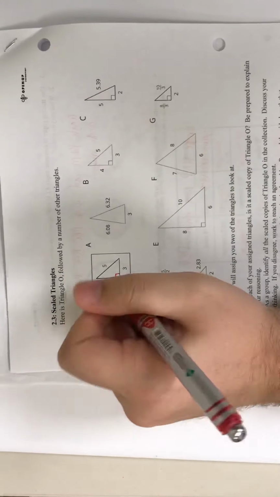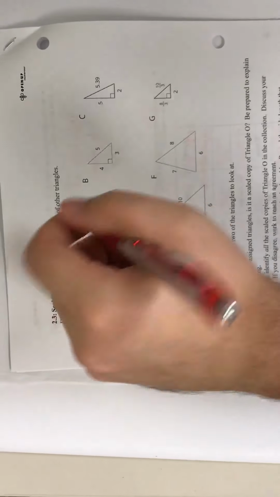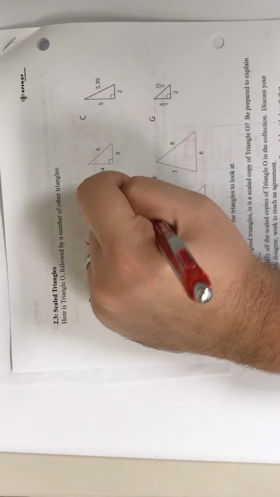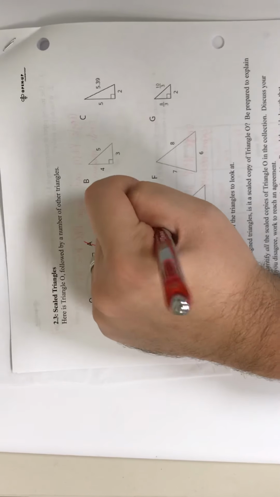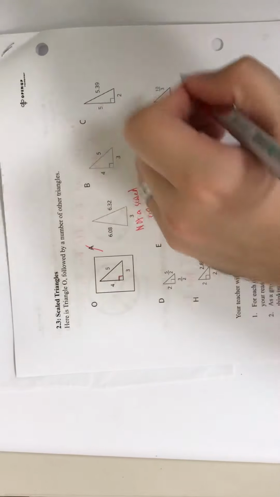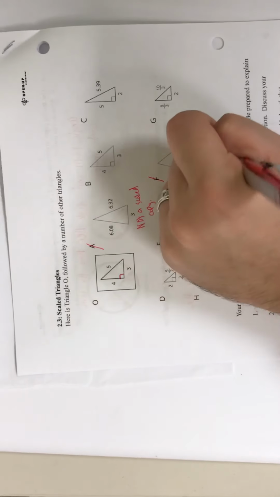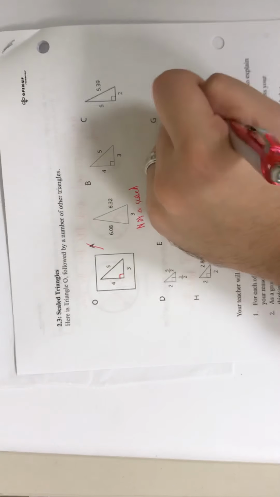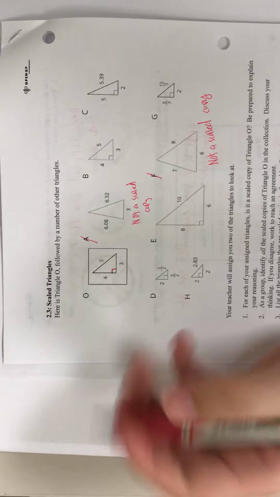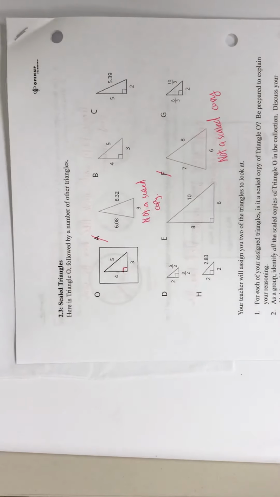I know that they have to have the same angle measure. Triangle A doesn't even have a right angle, so this is not a scaled copy. I'm going to use that to my advantage. This one could be, so I'm going to come back to this. This one could be angle F. Not a scaled copy. I'm just using what I have, and the rest of them have a right angle. So I've gotten rid of 2 of them based off just one characteristic, which is having the right angle there.